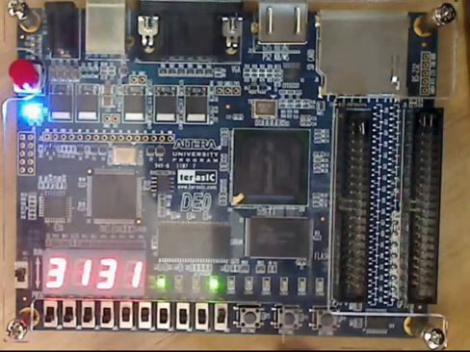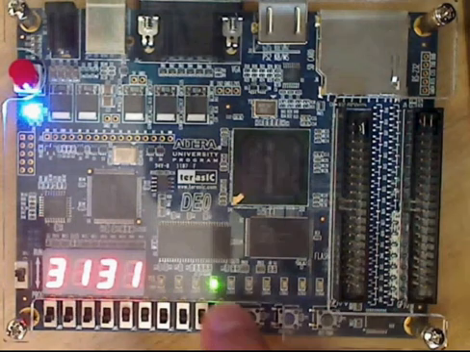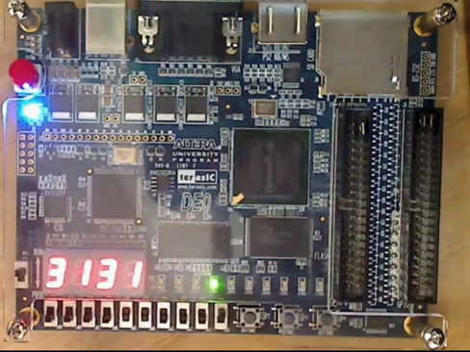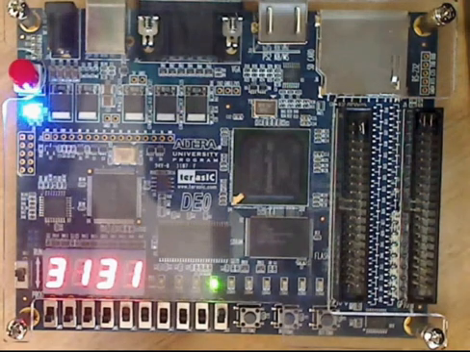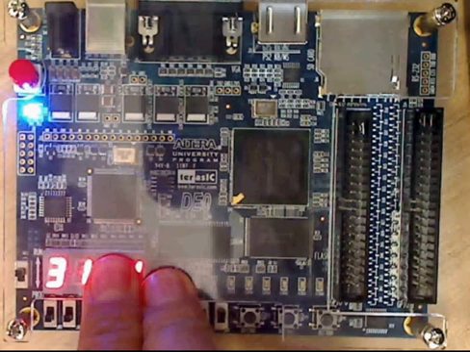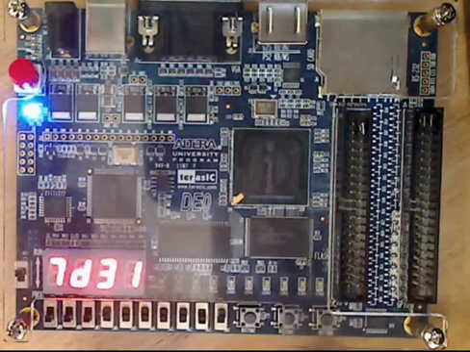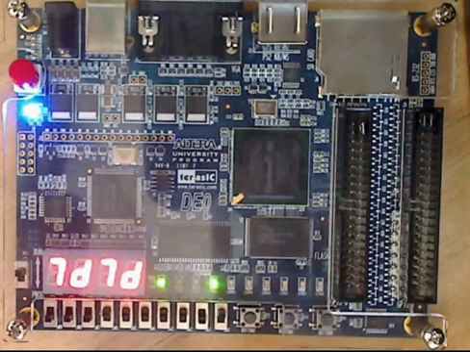and what I do then is, you can see LED 6 has lit up, because LED 6 is my data ready bit. So I can then acknowledge it, which means I can send another bit, or rather another byte, using button 1. There we go, and the data ready goes high again.